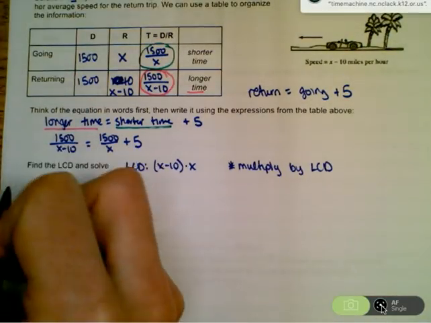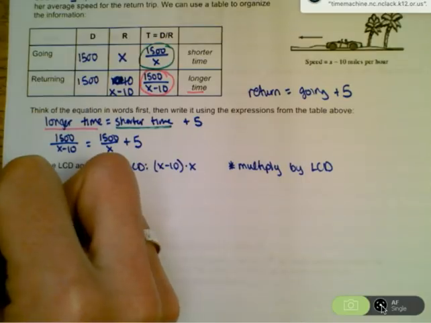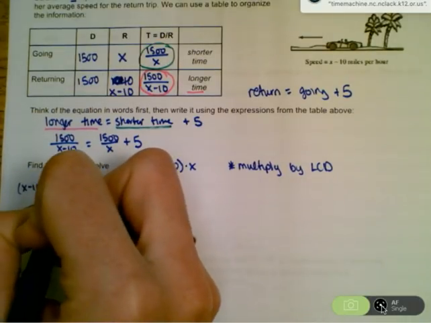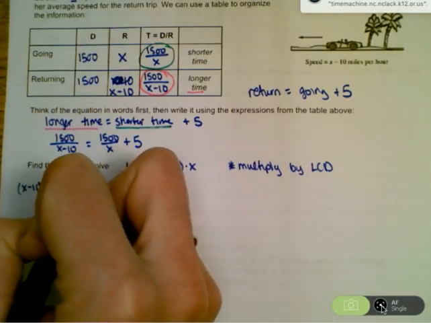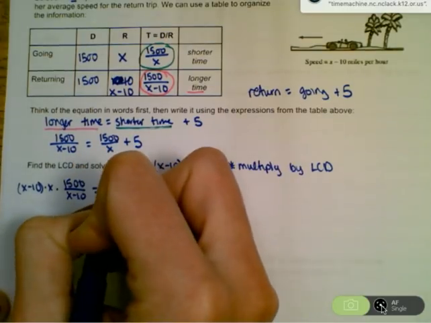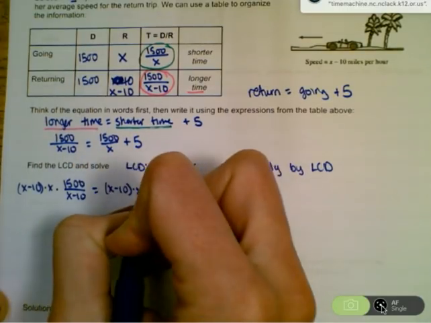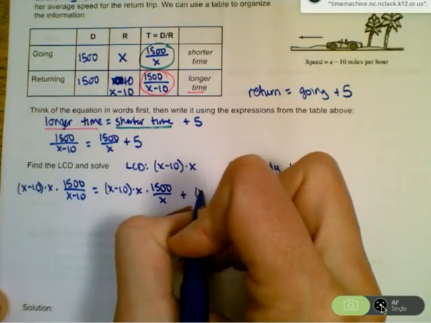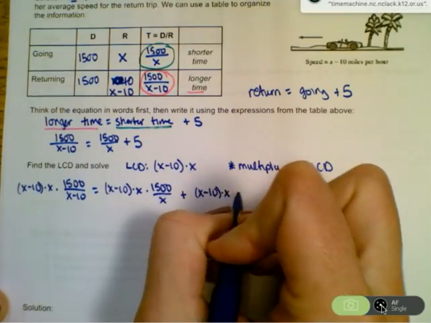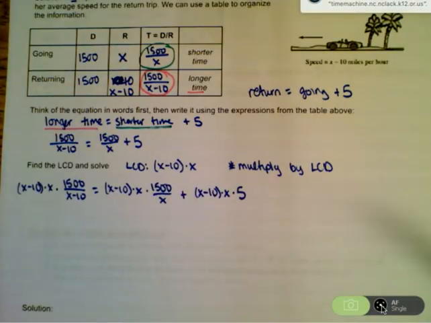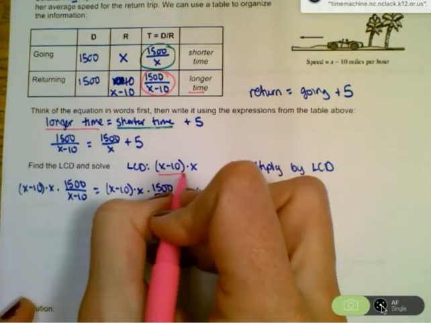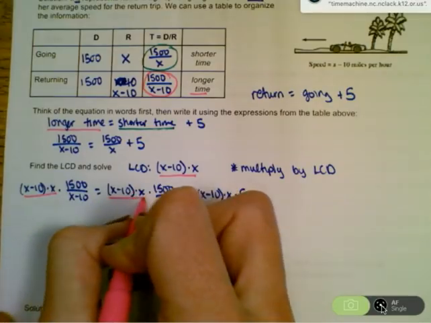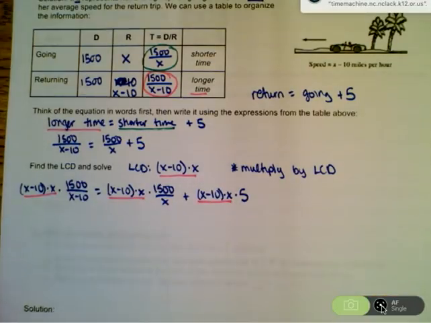So we get x minus 10 times x times 1500 over x minus 10 equals x minus 10 times x times 1500 over x plus x minus 10 times x times 5. So again, we're just taking this least common denominator, and when we solve, we multiply every piece of our original problem by our least common denominator, because what we want to do is cancel denominators.